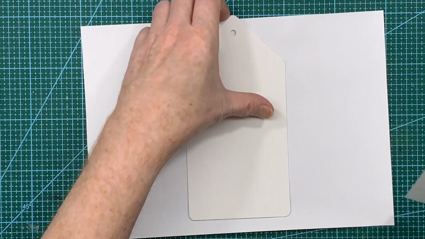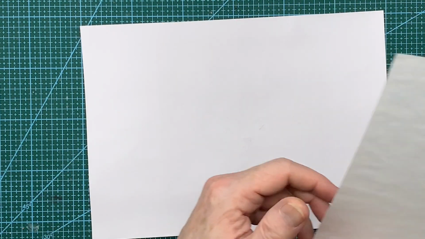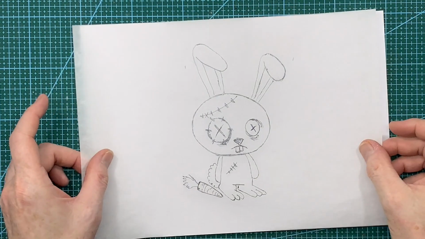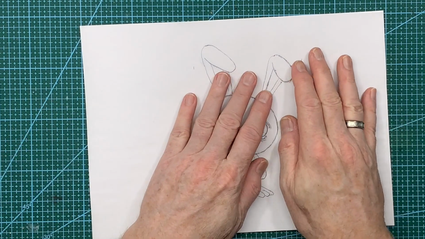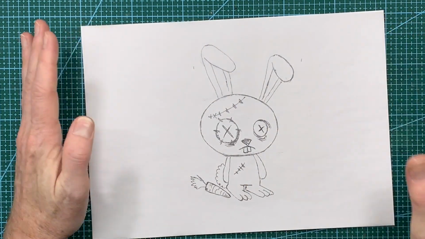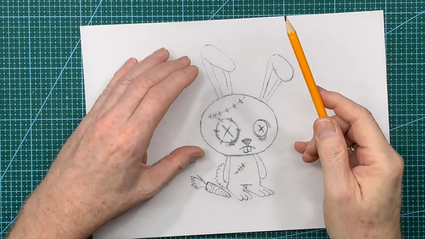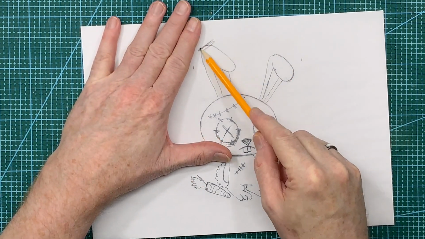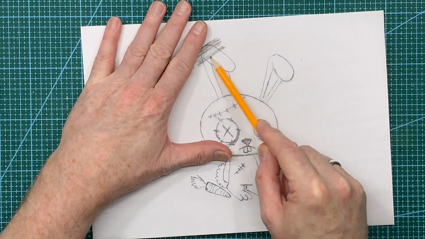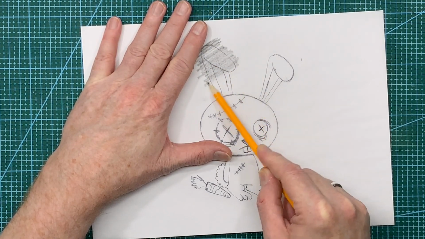So what I want to do, take a piece of scrap paper, turn the drawing over. So I'm not going to get ink everywhere, and I now need a pencil. So this one will do. So what I'm going to do is I'm going to go over the back of the trace.